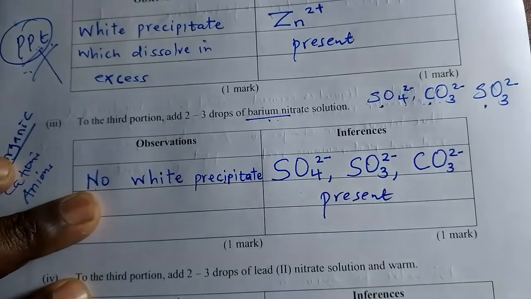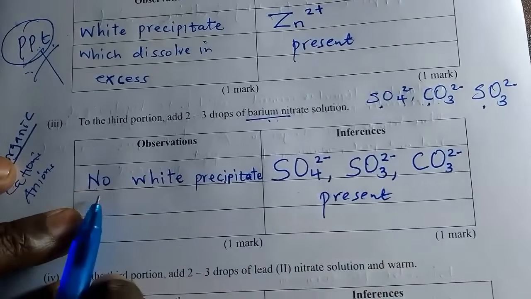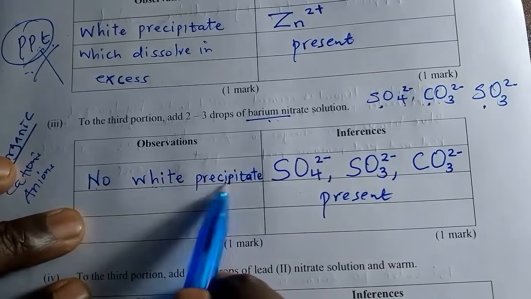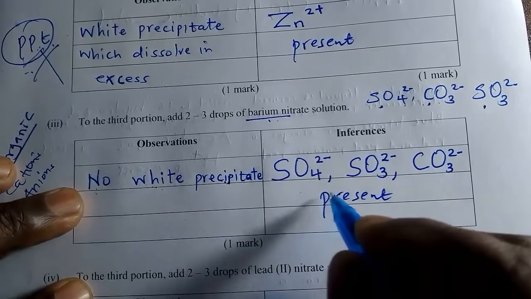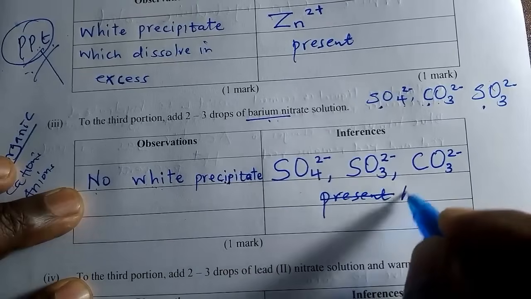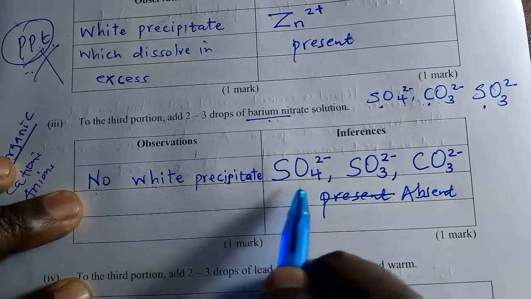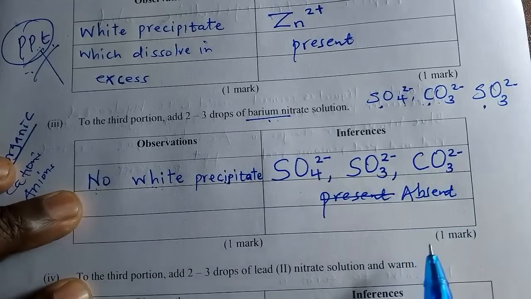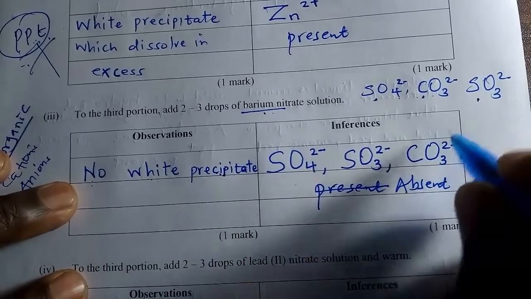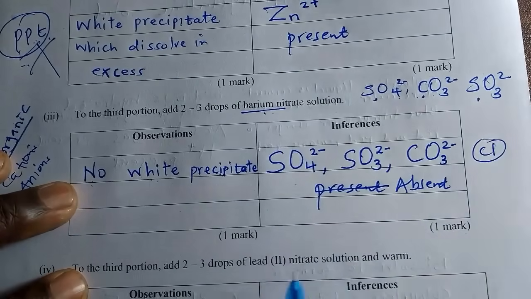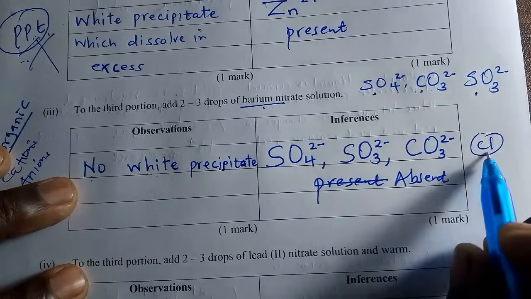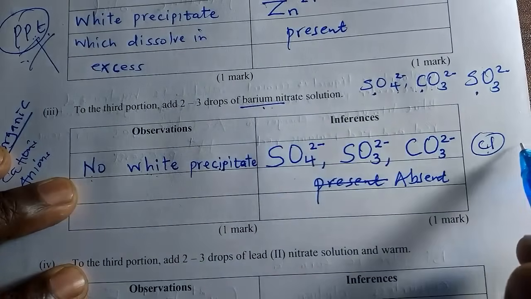You see? It is present if the white precipitate is formed. Because there is no white precipitate, it is absent. No white precipitate, so these ones are absent. Don't include chloride. Chloride is only for lead. Barium chloride is a colorless solution. Please remember that.